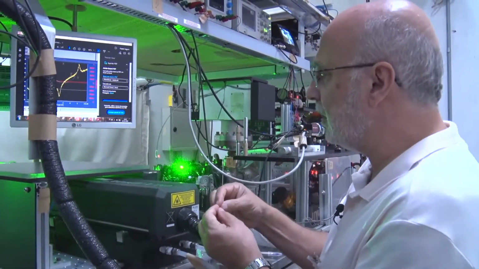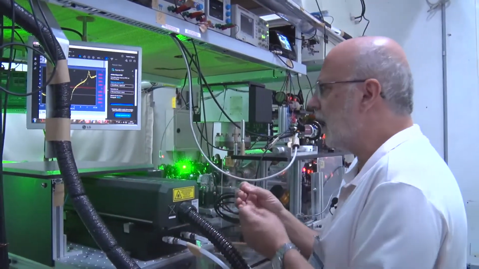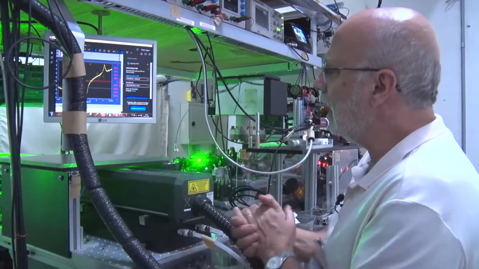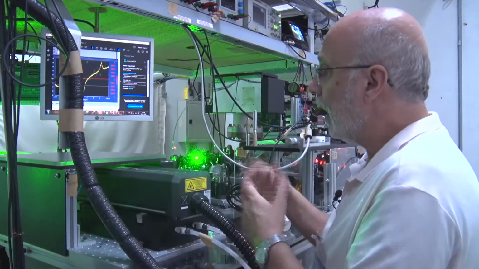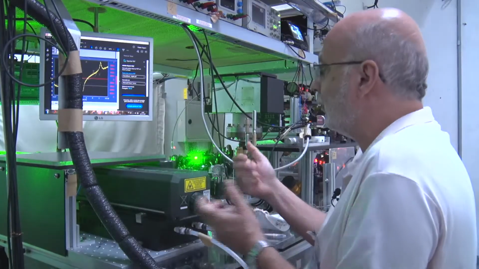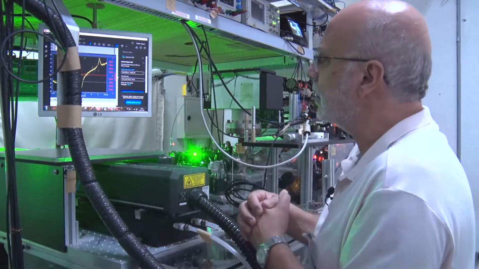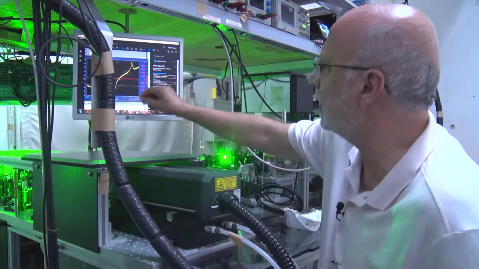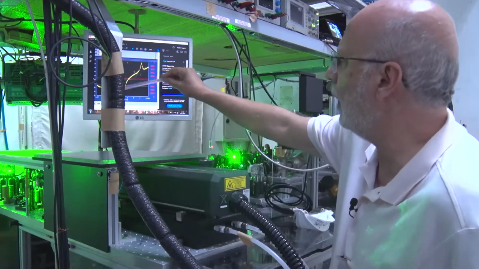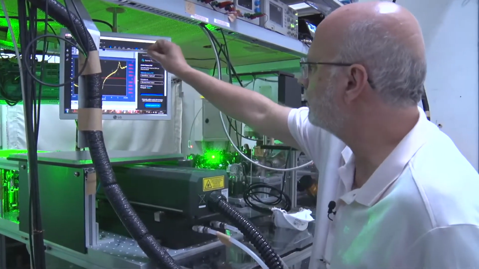One laser excites, and the other laser then cannot be absorbed because the atoms at zero velocity relative to the laser beam have already absorbed one of the beams. Then the other one, which we call the probe laser, passes through, and you see the absorption decreases. Here, absorption, and when you stop absorption, it goes up.